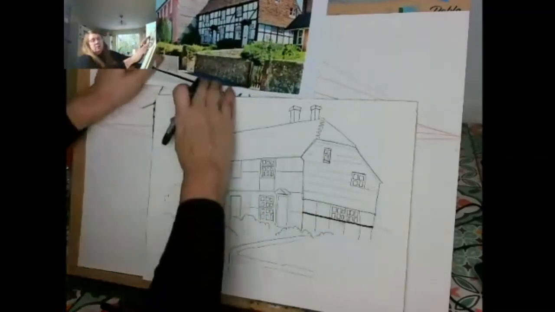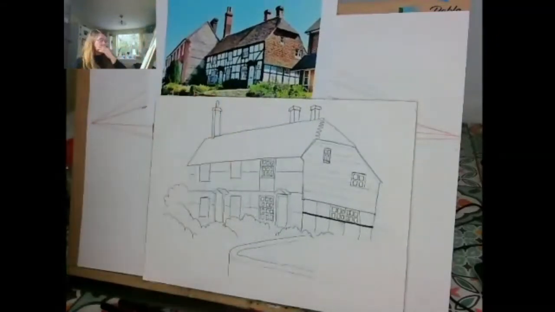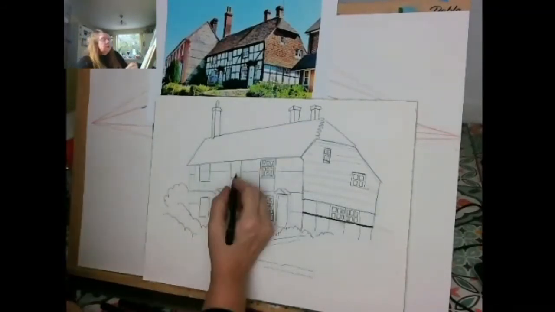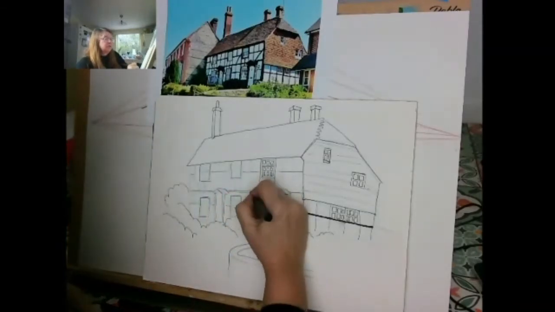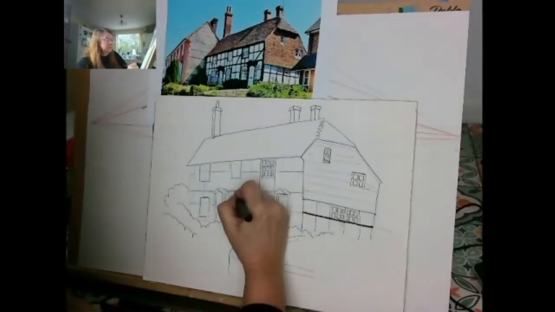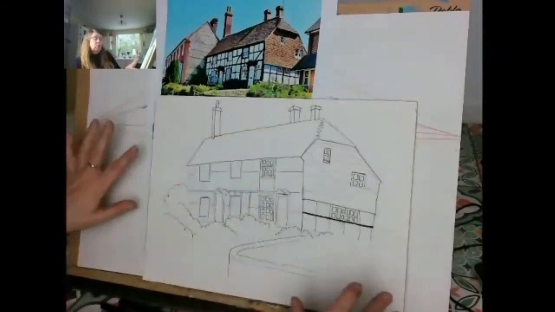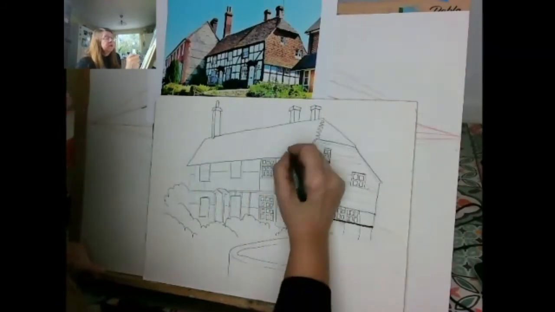Now I'm just going to look at the pattern of the timberiness of it all. So I'm actually going to perhaps do the outlines of these Tudor beams, and I'll go back and fill them in later. But I just wanted to show you big washes before we, rather than spend all my time colouring in black lines for you.